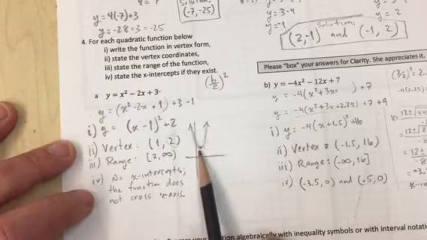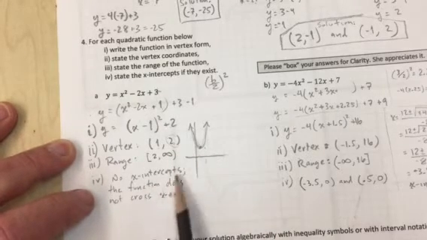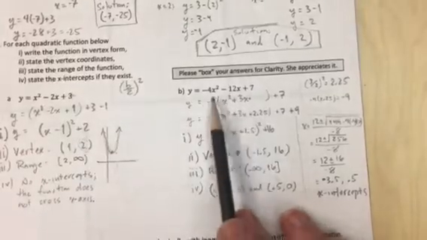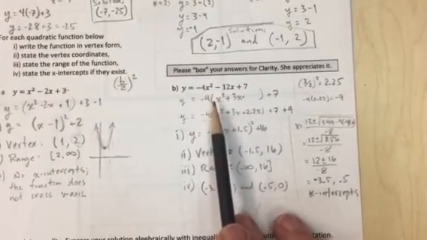As you can see by my little sketch here, it does not cross the x-axis, so there are no x-intercepts. So don't even have to worry about that one. The other one does, though, but let's go through that again. This is a more complicated completing the square process.